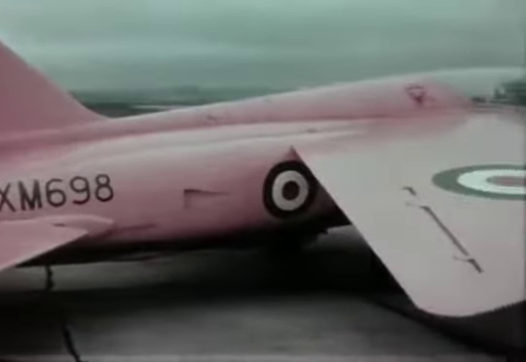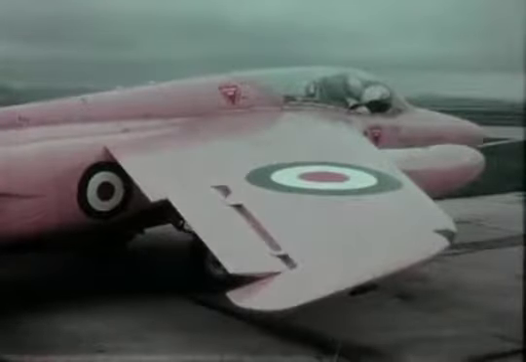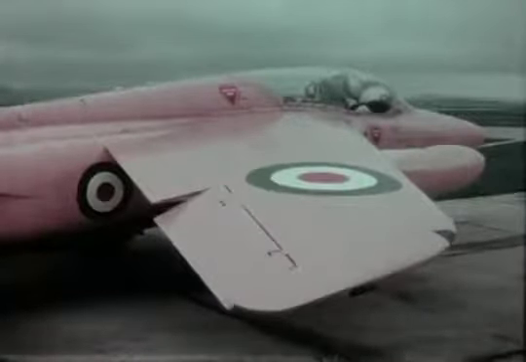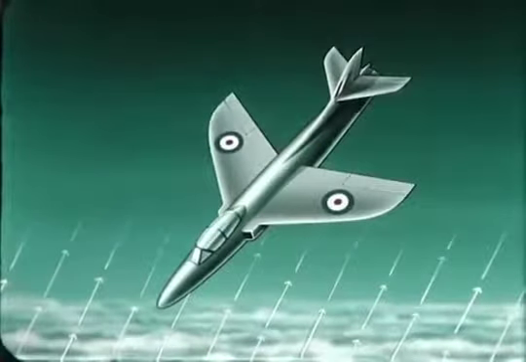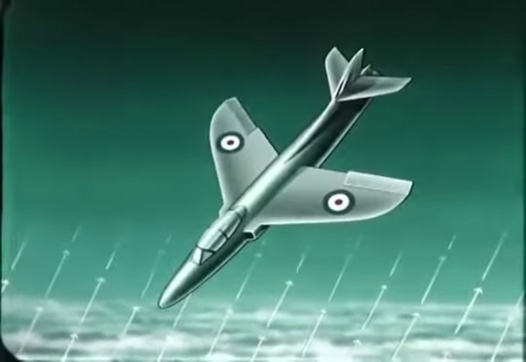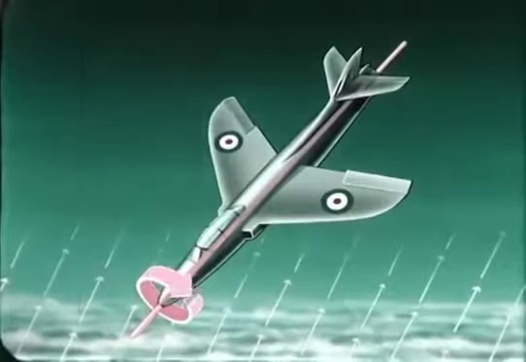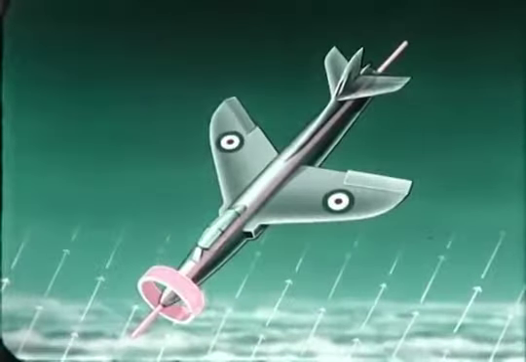Let's now consider the ailerons. Even at the large angles of attack present during a spin, the application of aileron produces rolling moments in the normal sense. Aileron to the left, rolling moment to the left in this case.